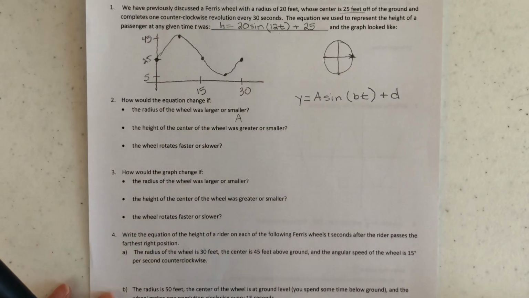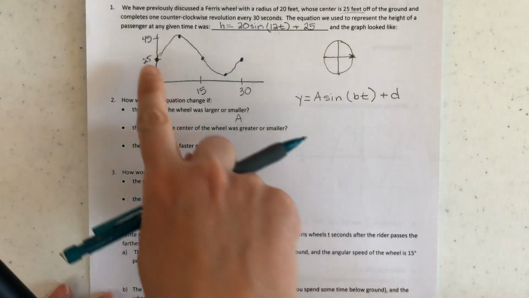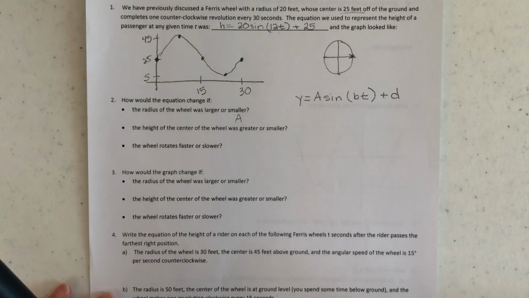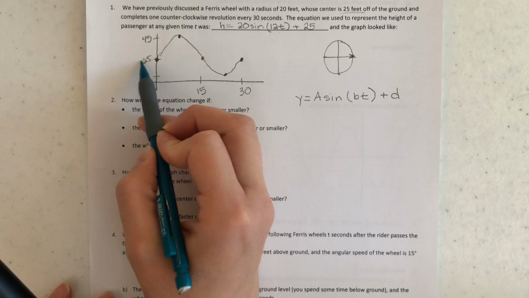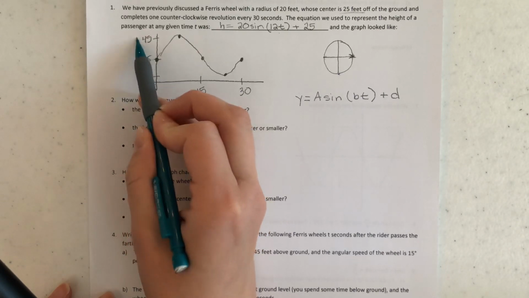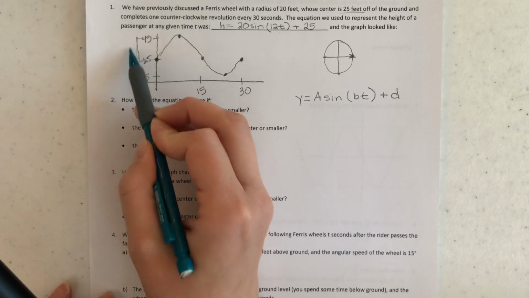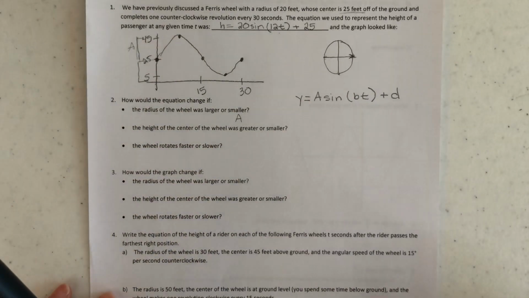A would be larger if the radius was larger because I would go up further on the graph, thus affecting the amplitude, which we said was the distance that we go up or the distance that we go down. So this is the amplitude here on the graph, and that's the amplitude on the equation. So that's how that would change.